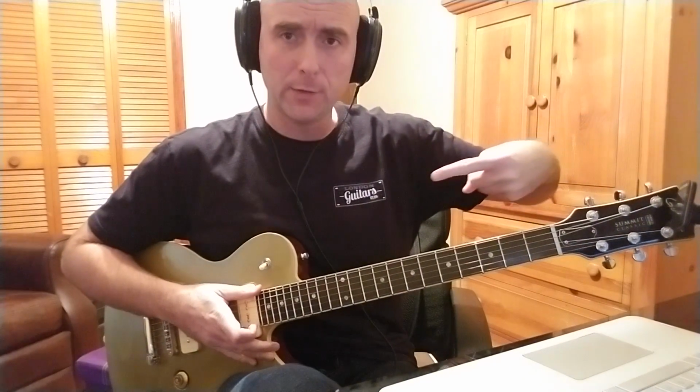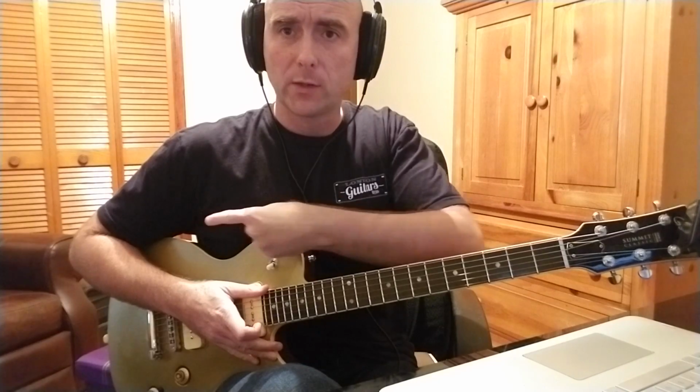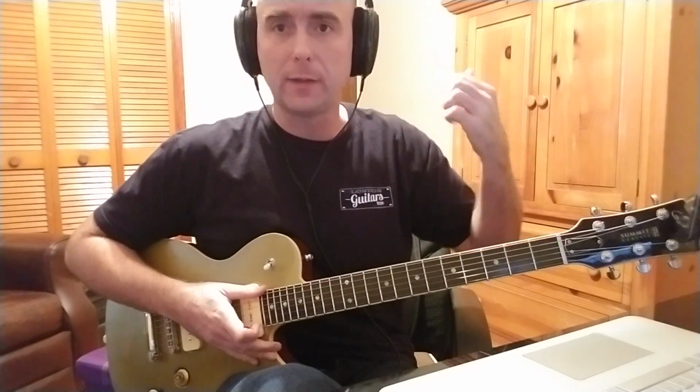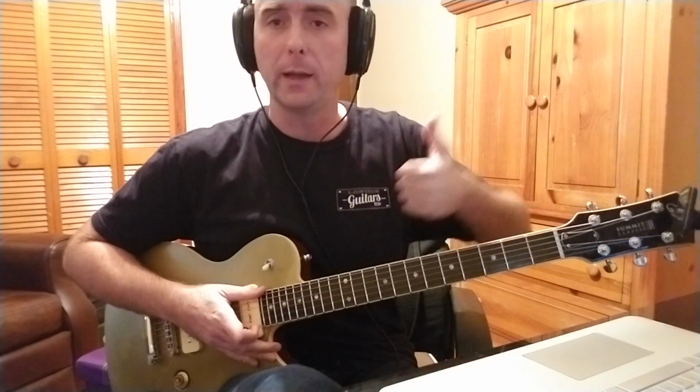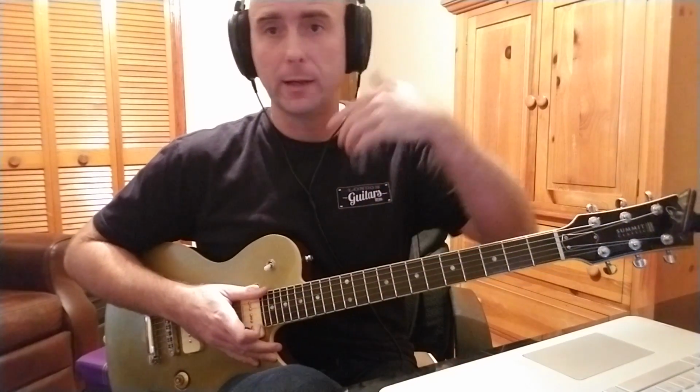We have 6 strings on the guitar, therefore the potential for 6 more patterns if we think about learning those patterns across the string this way. So we just stay on one string. So let's say the 6th string is going to have its own pentatonic pattern. The 5th string is going to have its own pentatonic pattern. 4th string, 3rd string, 2nd string, 1st string, all the way up.